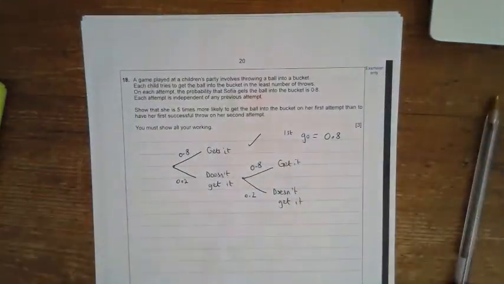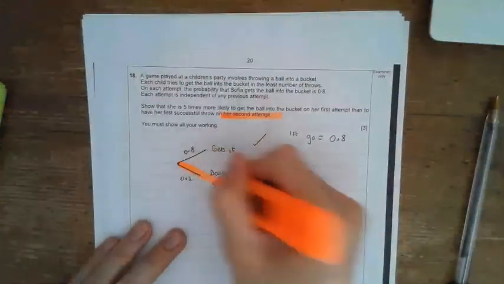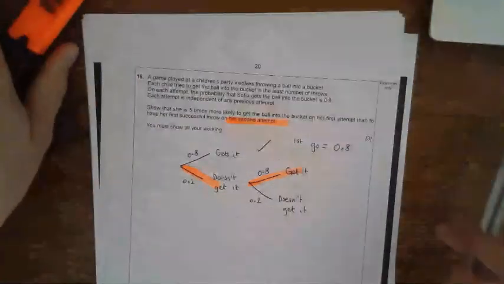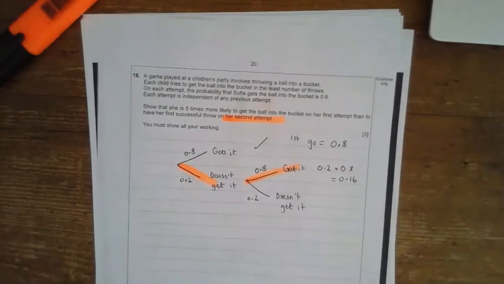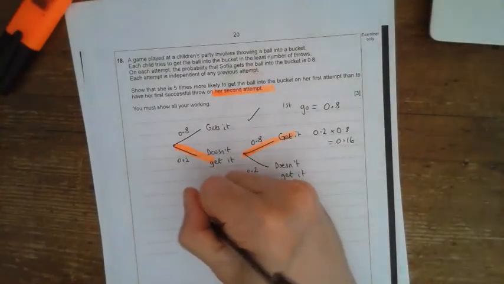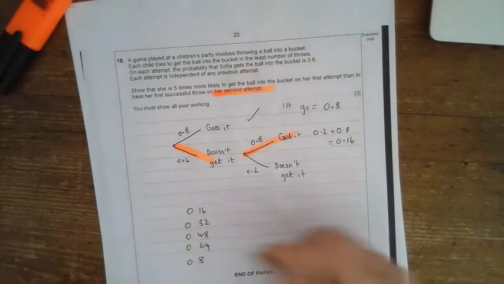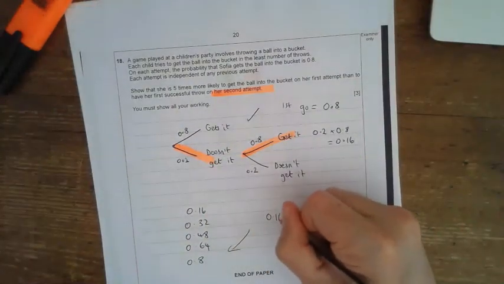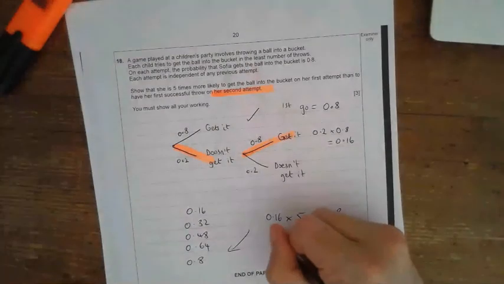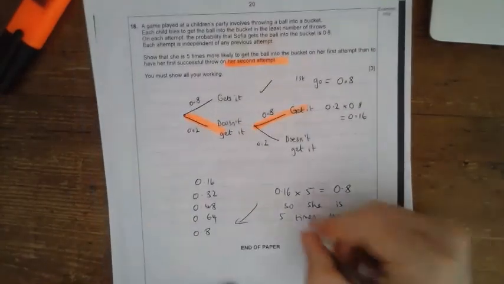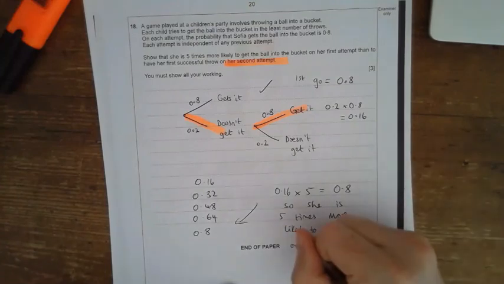And we're asked to show that she is more likely to get it on her first attempt than get her first successful throw on her second attempt. So her second attempt would be that she didn't get it then, and then she got it, to get a first success the second time. So that would be 0.2 times by 0.8, which is 0.16. And what I need to do now is show that that is 5 times more than that. So I'm going to say 0.16, 0.32, 0.48, 0.64, 0.8. Okay, so I'm going to then say 0.16 times 5 equals 0.8. So she is 5 times more likely to get through on the first attempt.